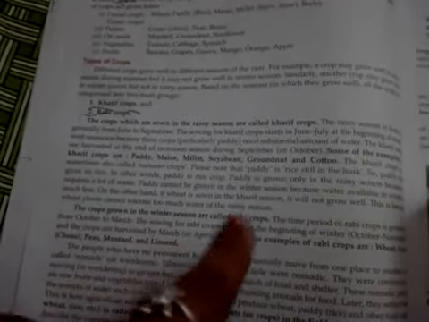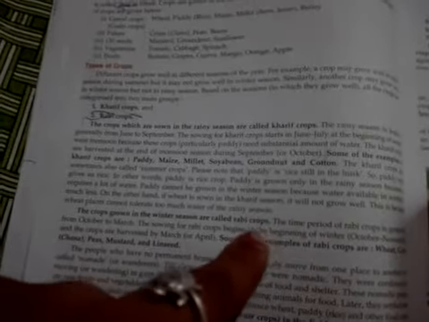On the other hand, if wheat is sown as a Kharif crop, it will not grow well because wheat requires less water. If we sow wheat in the rainy season, it will not grow well at all. This is because the wheat plant cannot tolerate the too much water of the rainy season. The crops grown in the winter season are called Rabi crops.